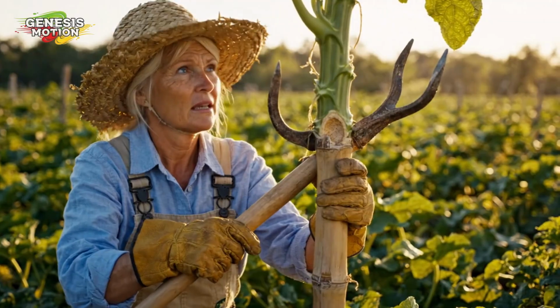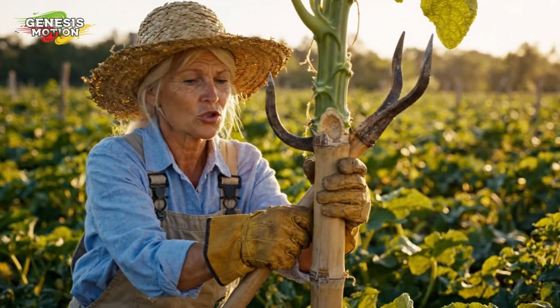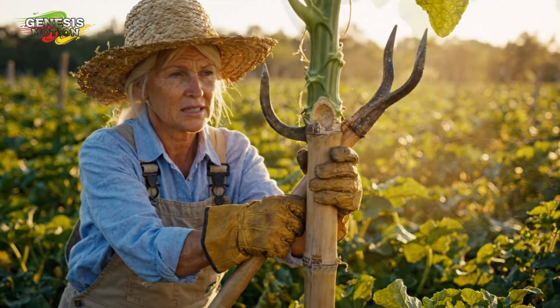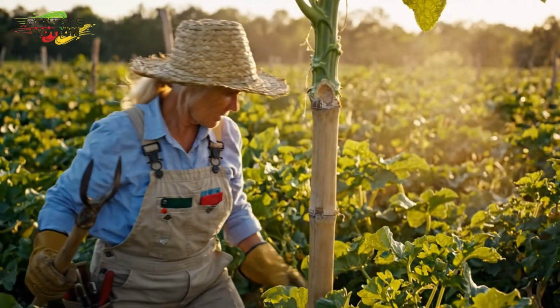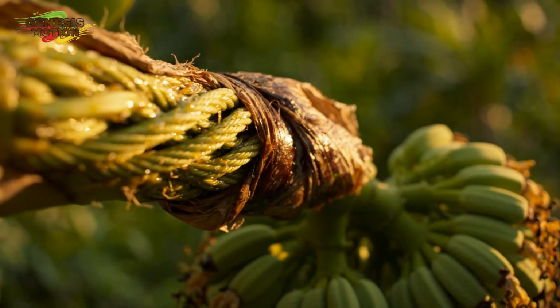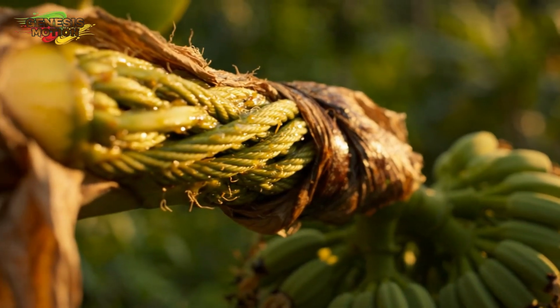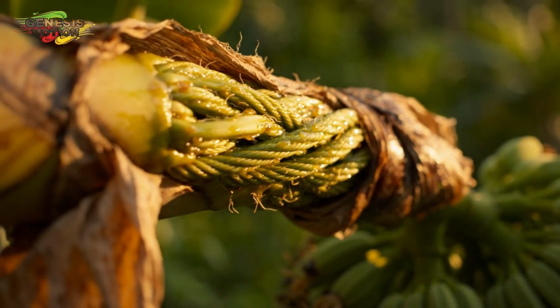External scaffolding. Assisting the mast during the critical mass gain phase. The connector. A high tensile joint engineered to support the lever arm.